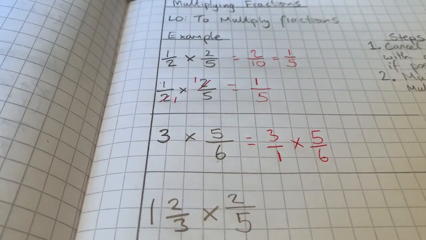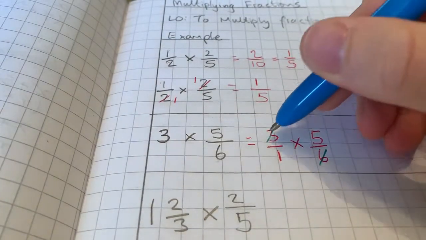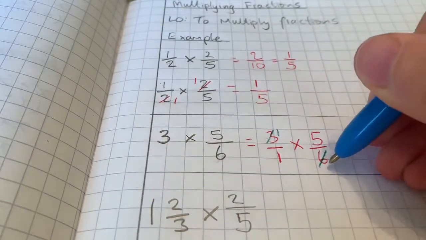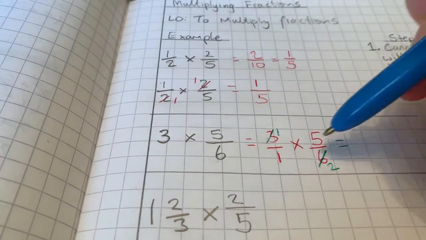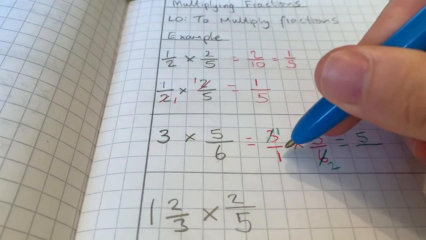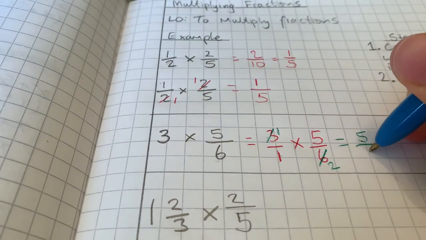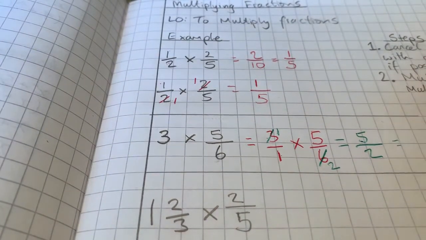And then same thing, cancel down those opposites if possible. So they both divide by 3, 1 and 2. And then you can multiply it as you see it. So 1 times 5 is 5. And then 1 times 2 is 2. So you've got 5 over 2 is your answer there. Or you could put it into a mixed number, so 2.5.